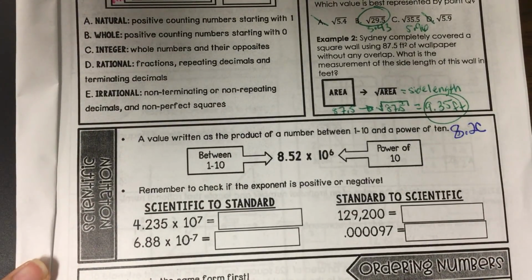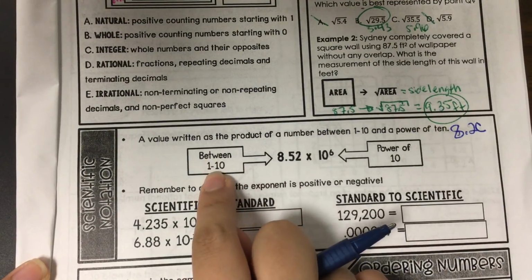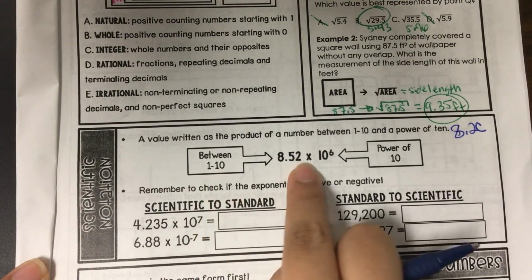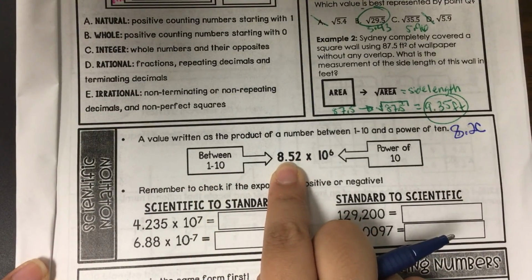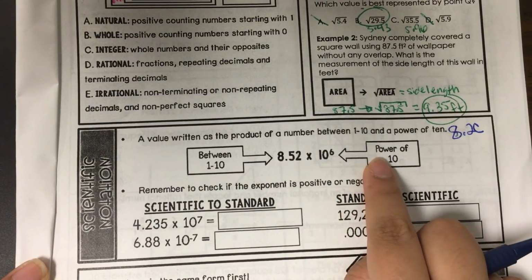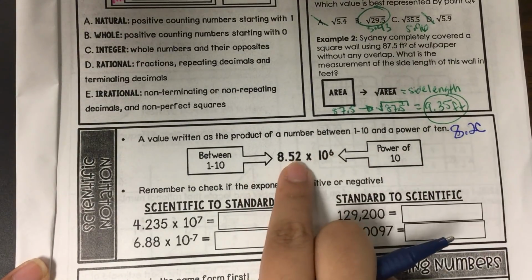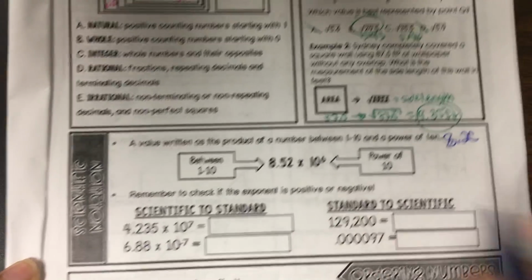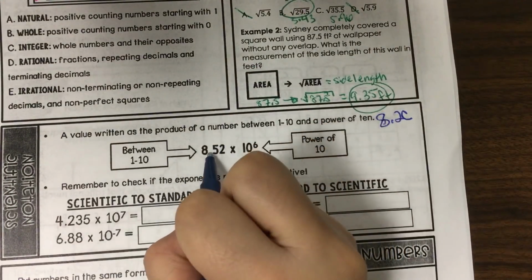It's a value written as the product of a number between 1 and 10 and a power of 10. So it's going to be between 1 and 10, greater than or equal to 1 but smaller than 10. 8.52 is greater than or equal to 1 but smaller than 10, and to the power of 10, so 10 to the 6th power. So because it's positive, we know that we're going to be moving the decimal in the right direction. So it's right here right now.